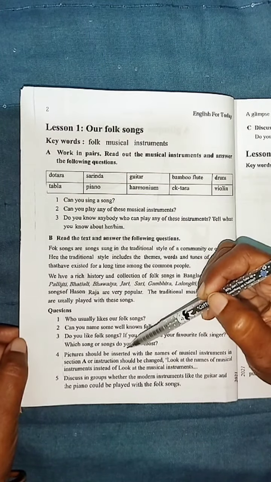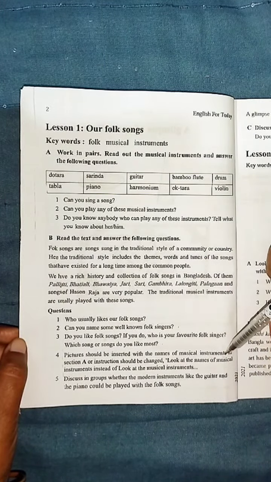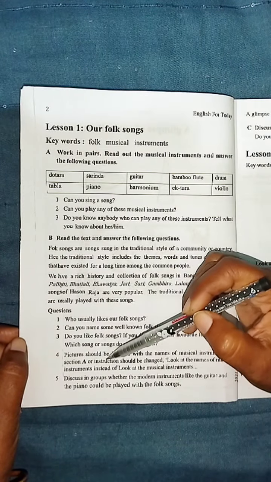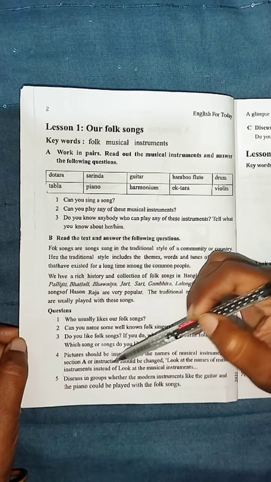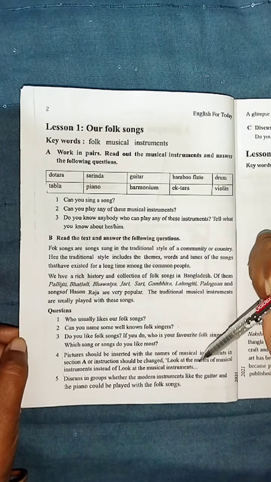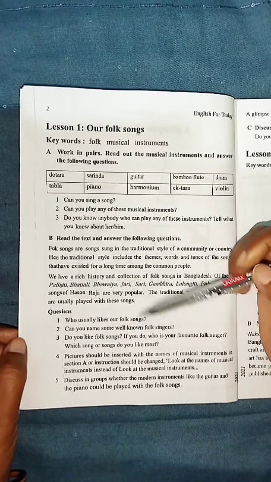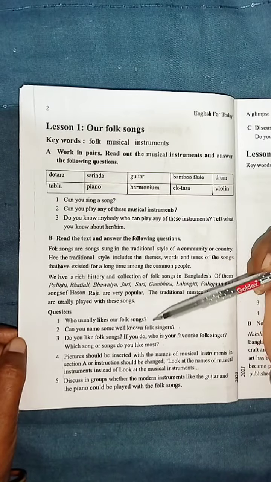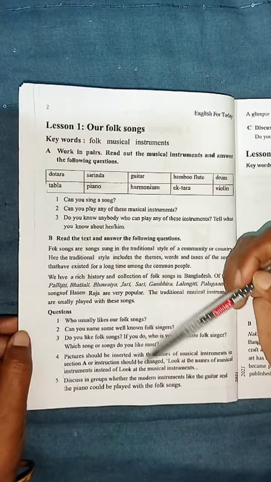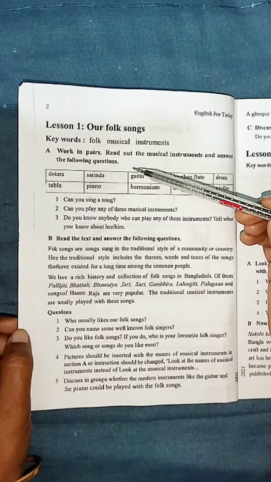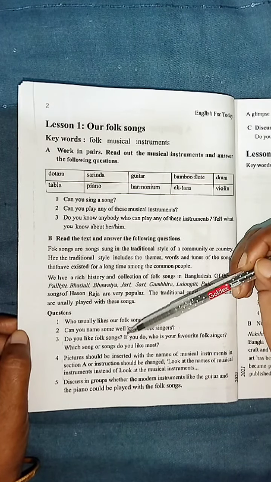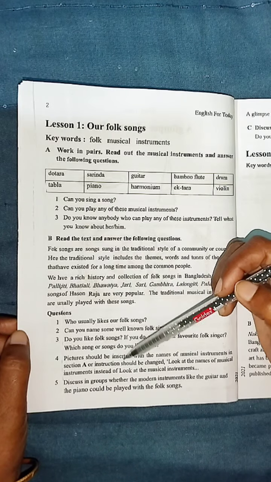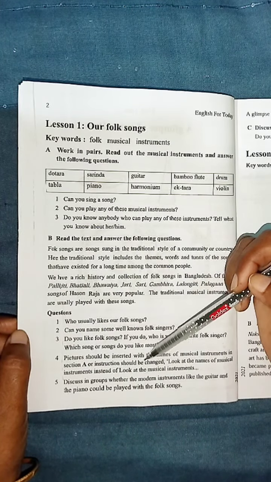Pictures should be inserted with the names of musical instruments in section A, or instruction should be changed. Look at the names of musical instruments instead of look at the musical instruments. Okay. Then that means there can be added more musical instruments, and then our instruction will be changed.